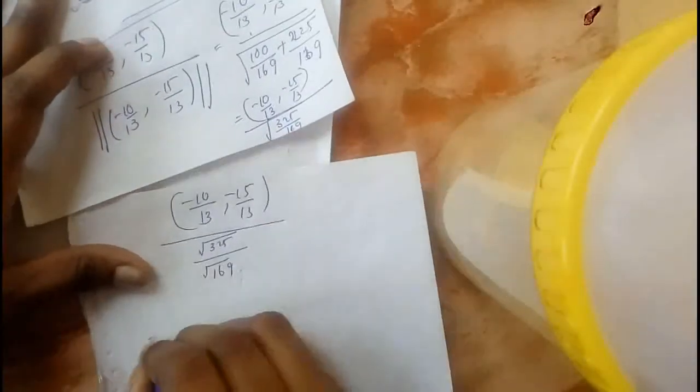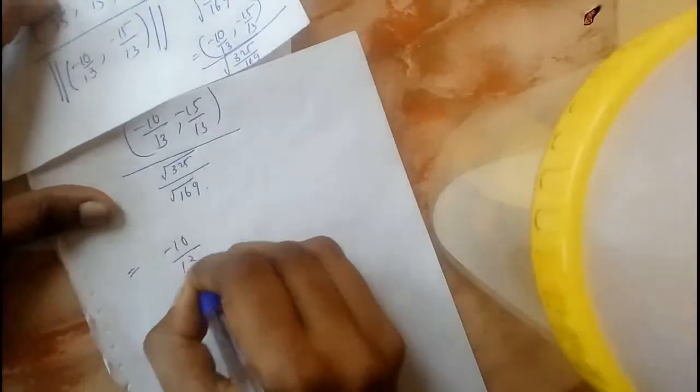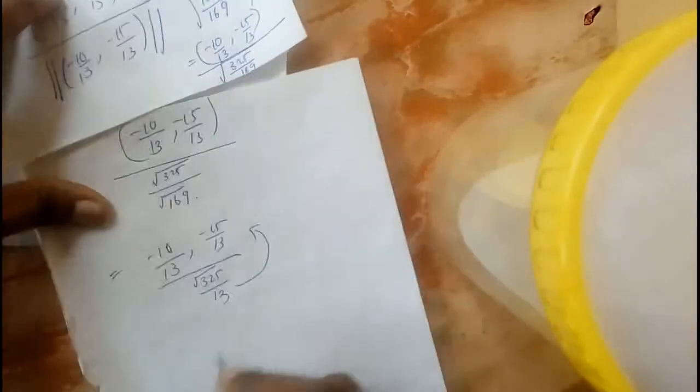So that is equal to (-10 by 13, -15 by 13) divided by root 325 by 13. The 13 will go to the numerator.